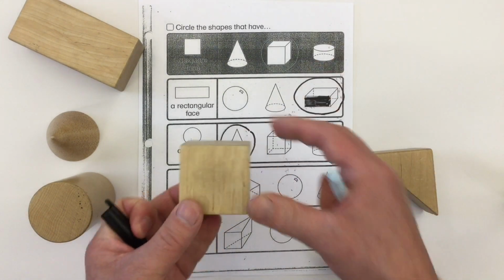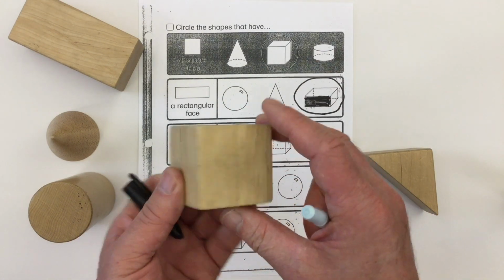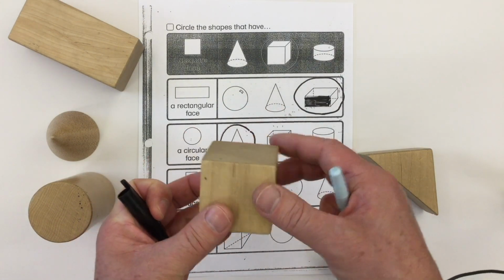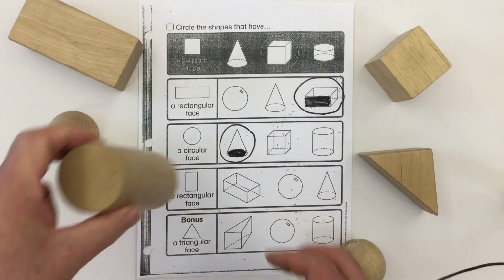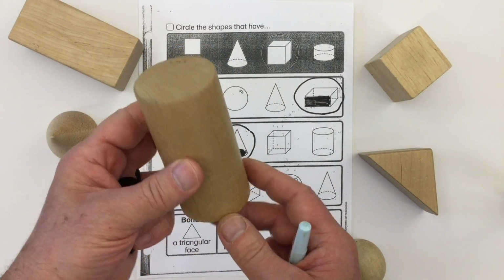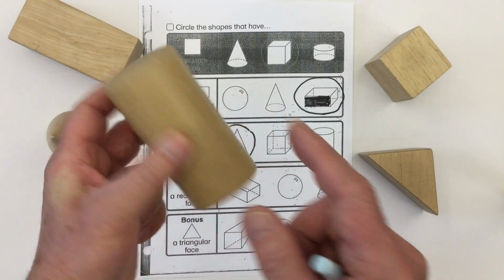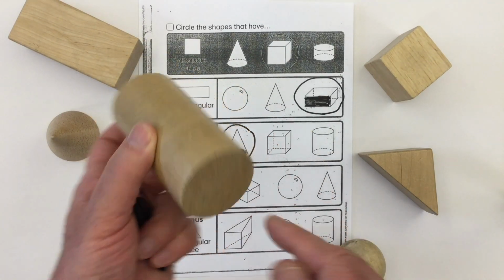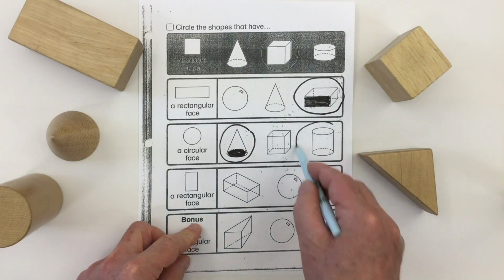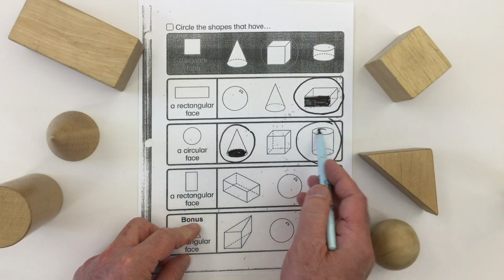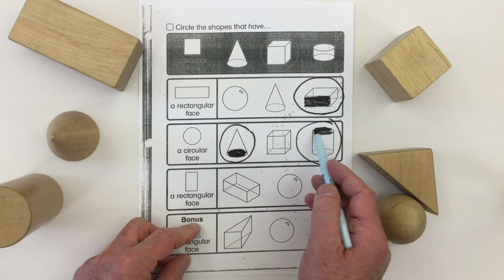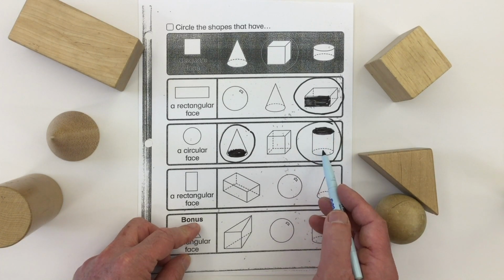Now, does this cube have a circular face? No. Does this cylinder have a circular face? Yes, it does, right here, and also on the other end. So this one's a yes. We have a circular face on the top, as well as one on the bottom too.